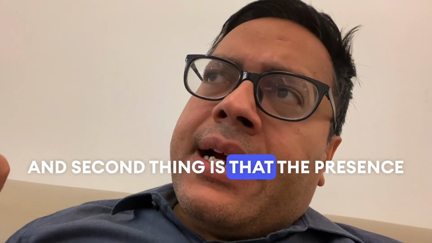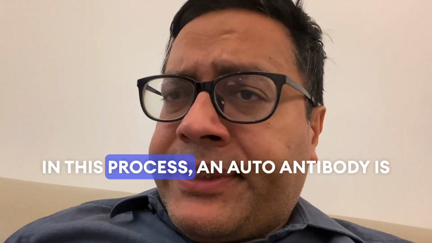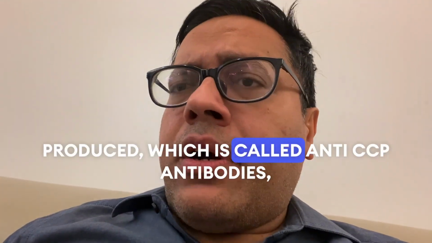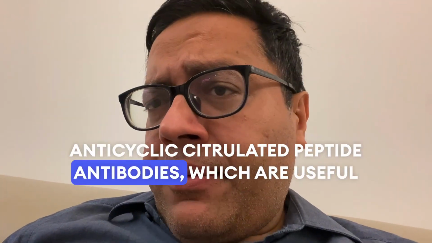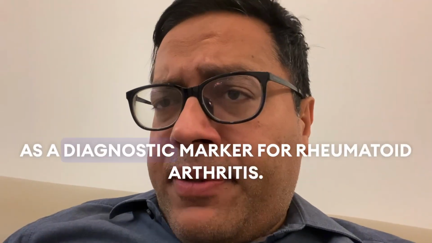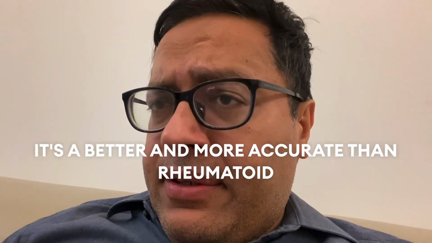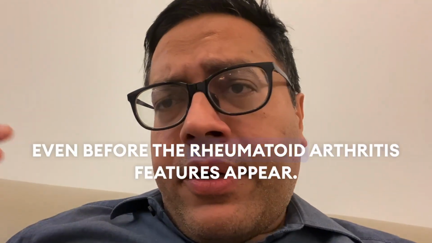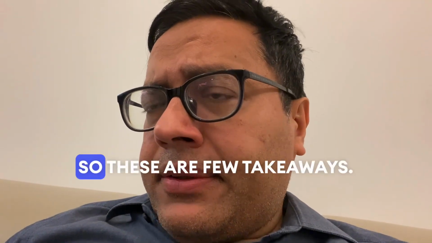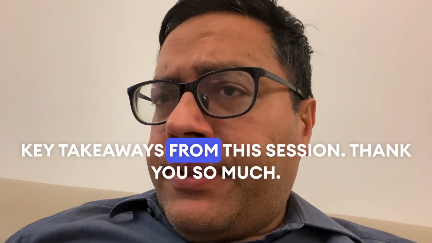And second, in this process an autoantibody is produced, called anti-CCP antibodies, anti-cyclic citrullinated peptide antibodies, which are useful as a diagnostic marker for rheumatoid arthritis. It's better and more accurate than rheumatoid factor, and its presence can be seen even before the rheumatoid arthritis features appear. So these are the key takeaways from this session.